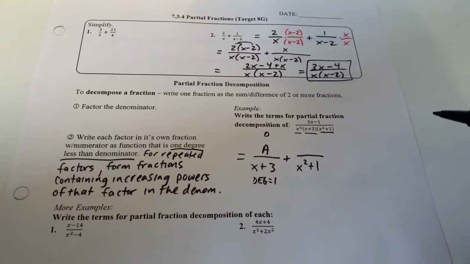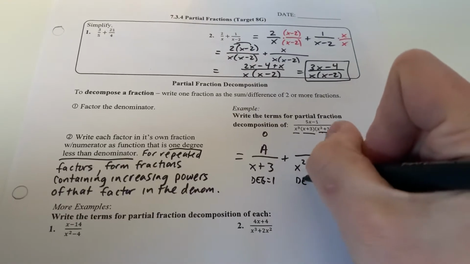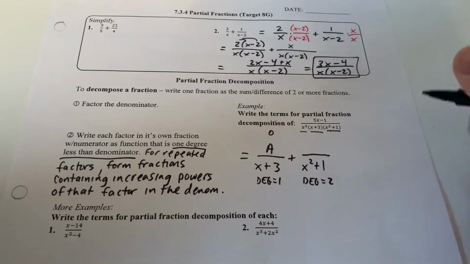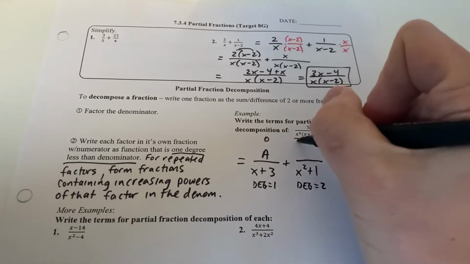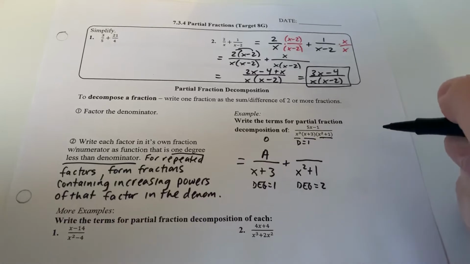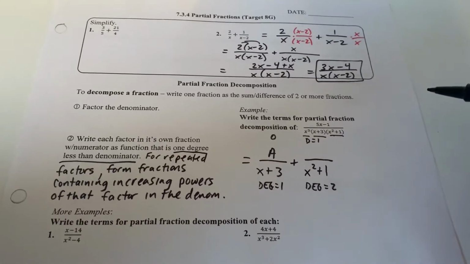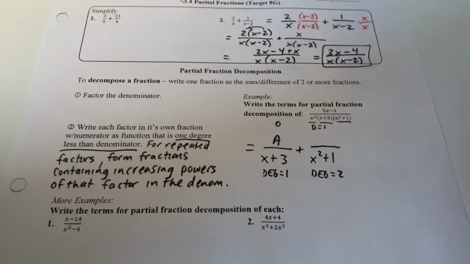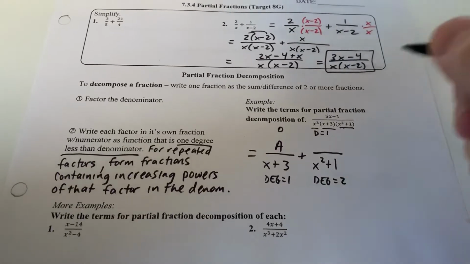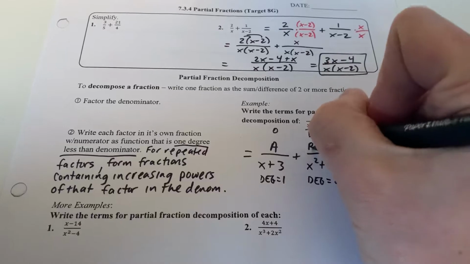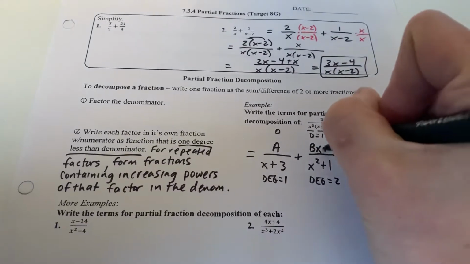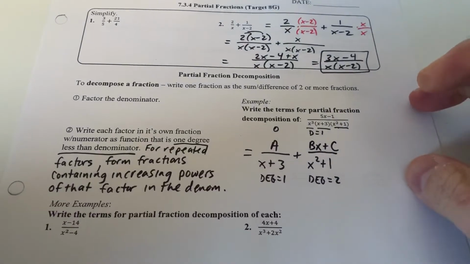Now the degree of the denominator here is 2. So the degree of the numerator needs to be 1 less than that, and that would be 1. That means I need an x to the first power up there. And if I have an x to the first power, I can also have a constant after that term. So we're going to write this as b, the next letter after a, times x, plus our constant, and the next letter we use is c.